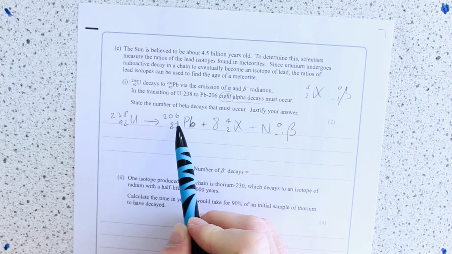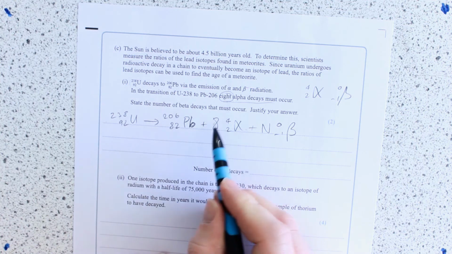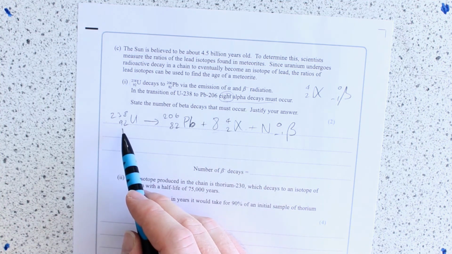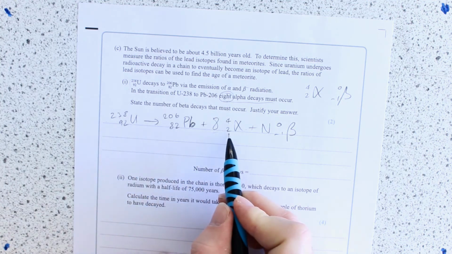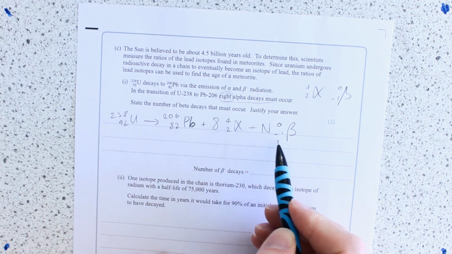238 to 206, that is 32. 32 divided by 4 is 8. So that's how I would have worked that first one out. This number should therefore have changed by 16. It has only changed by 10, so there must be 6 here.